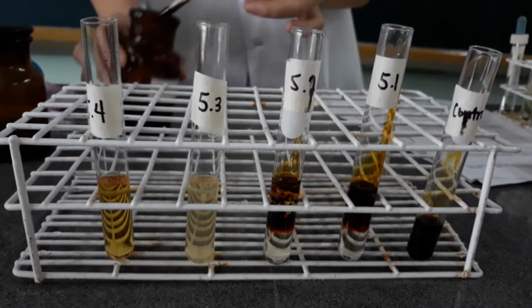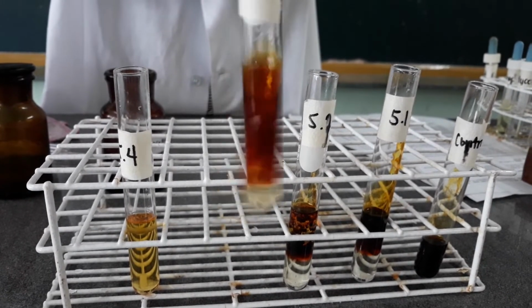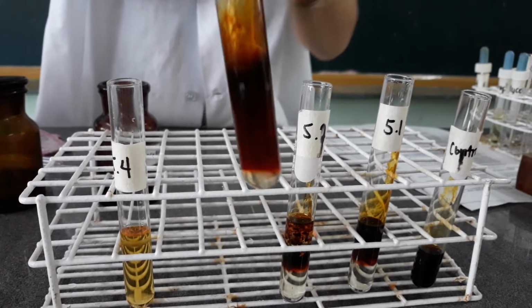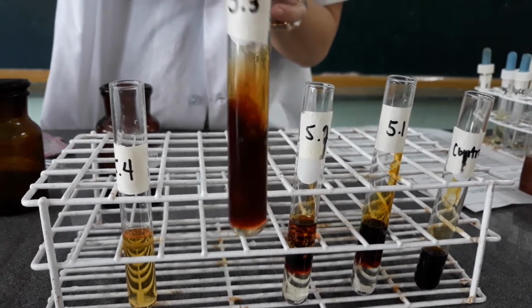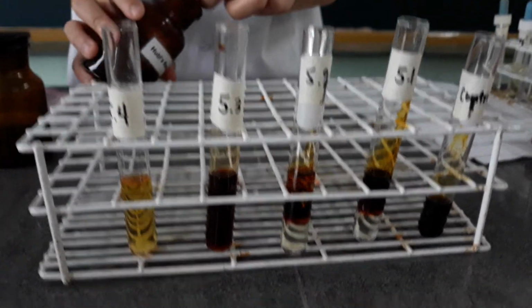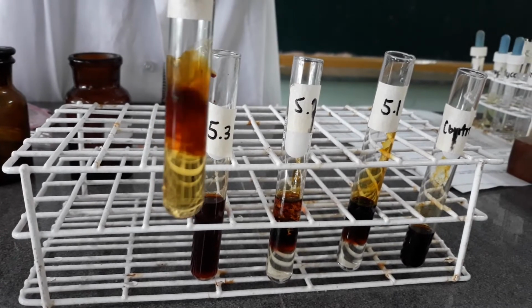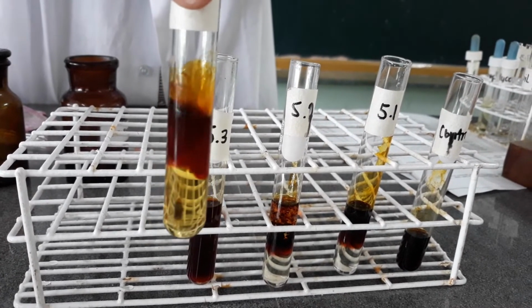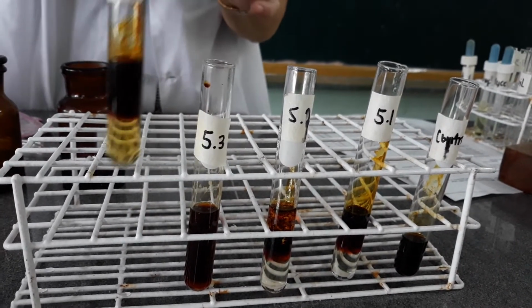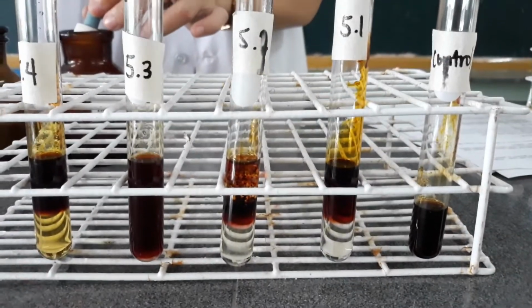Now, the third test tube is the linseed oil. Then, the last test tube contains the oleic acid. So, observe each test tube, what happened.